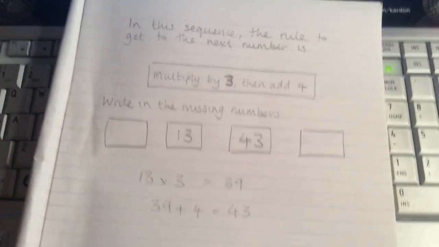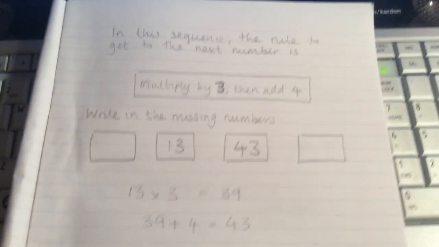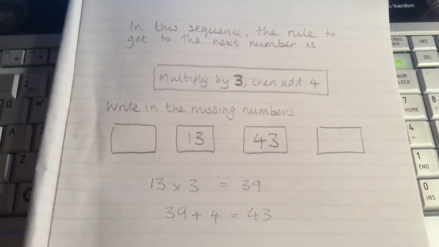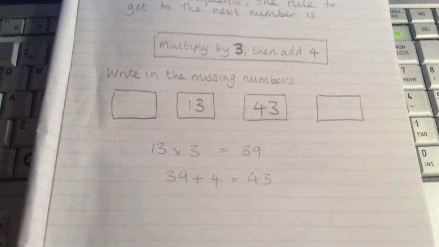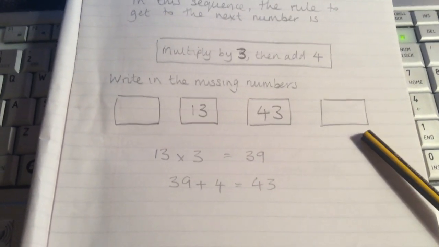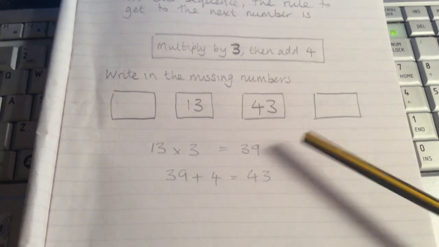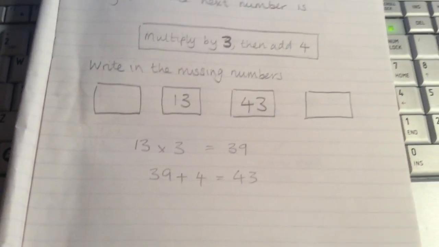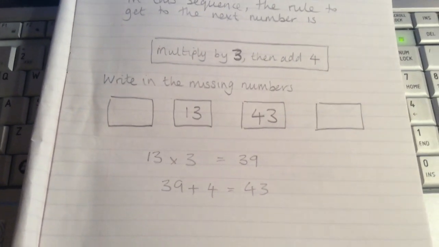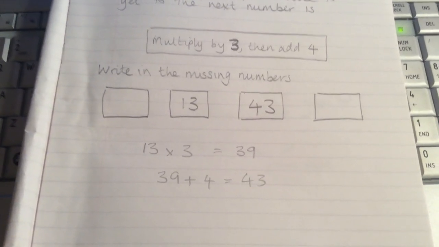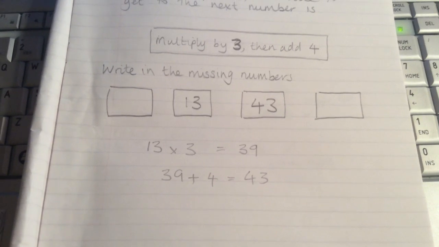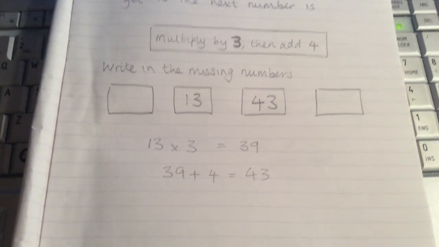So my next question is, which box is going to be the easiest one to work for? And I think the answer for most people would be to have a go at that one, because you're working up, multiplying by 3, then add 4. So I'm going to ask you to pause the video here for a moment. Fantastic. Have a pause and have a go at that yourself.